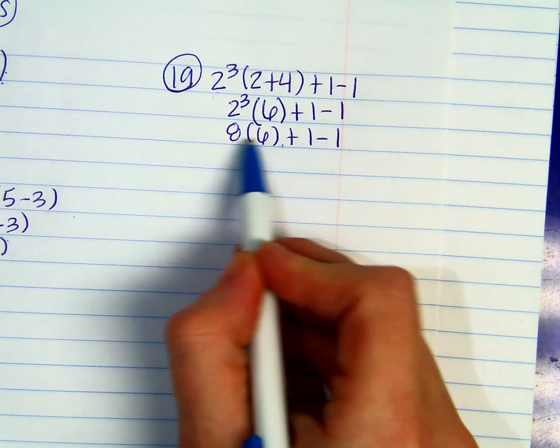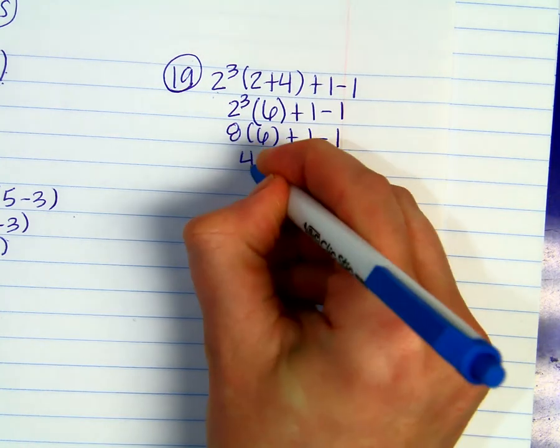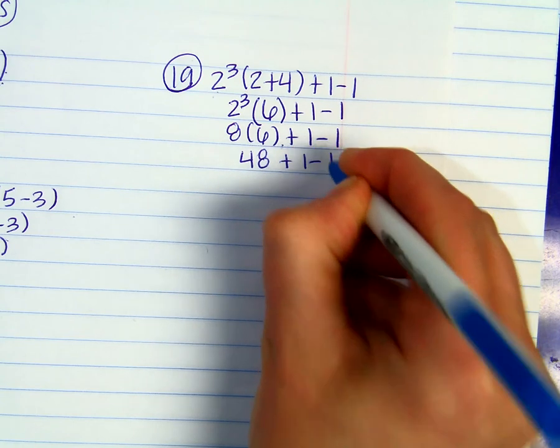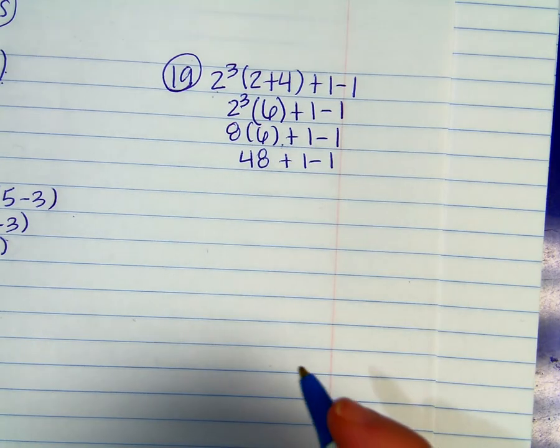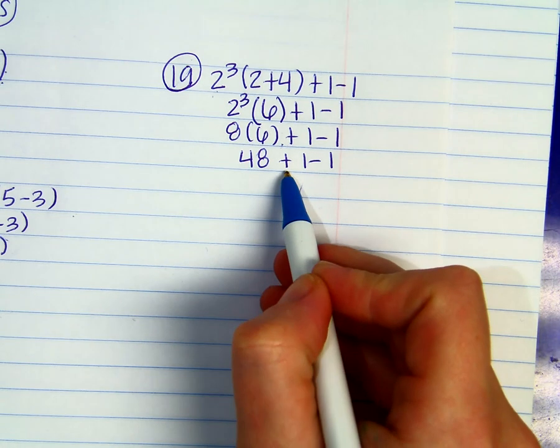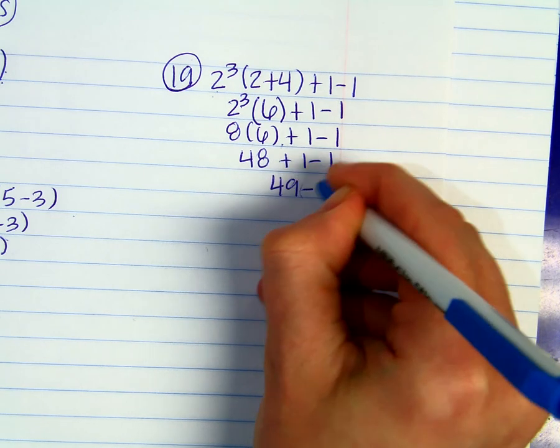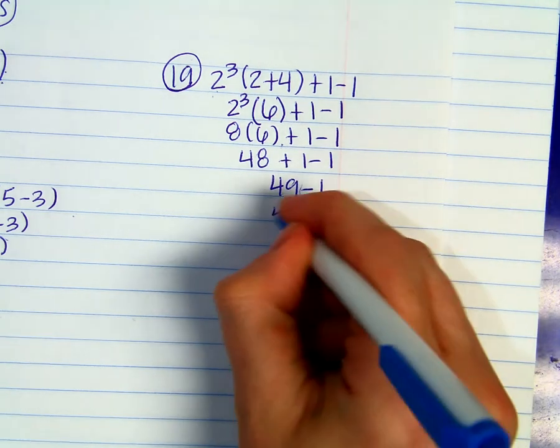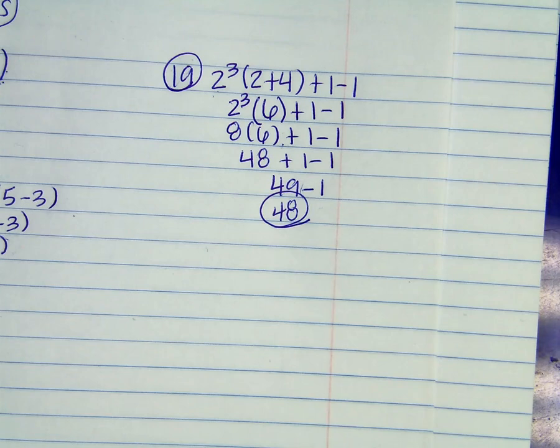That's what that means. Exponents are next. 2 cubed means 2 times 2 times 2, which would be 8. This now says 8 times 6 plus 1 minus 1. So 8 times 6 is 48, bringing everything else down.